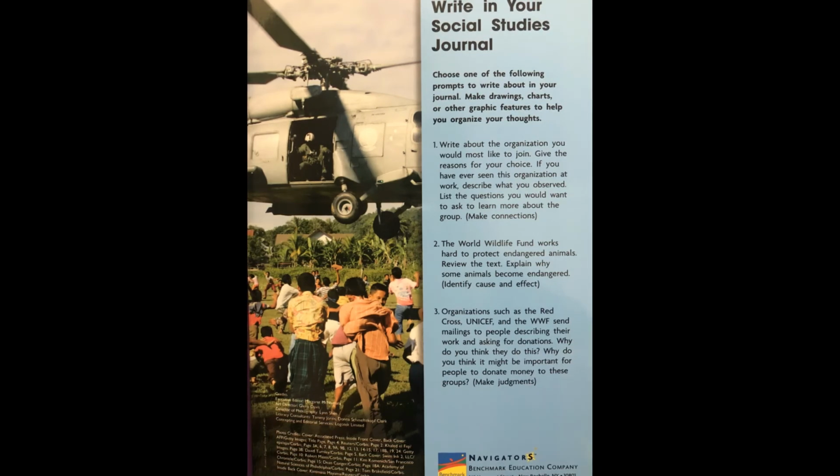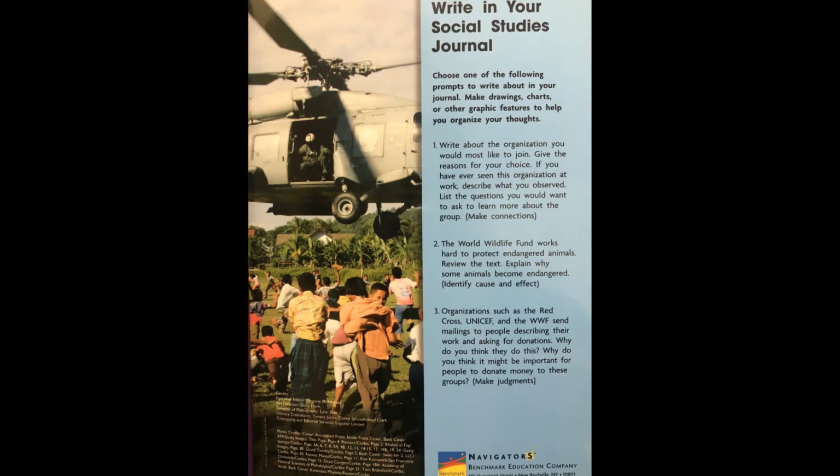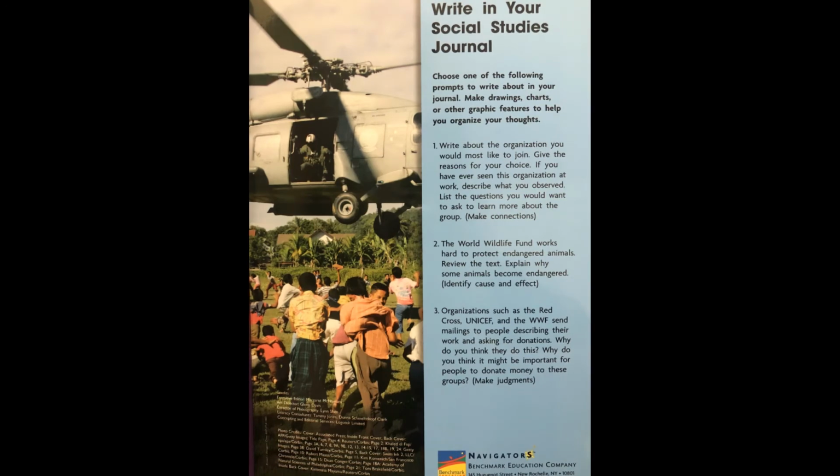Number 2, the World Wildlife Fund works hard to protect endangered animals. Review the text. Explain why some animals become endangered. You're going to identify cause and effect with that answer.